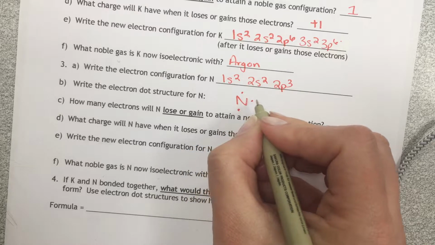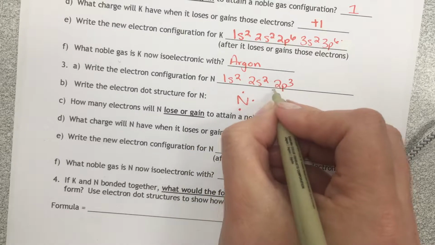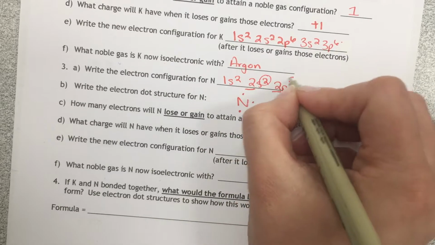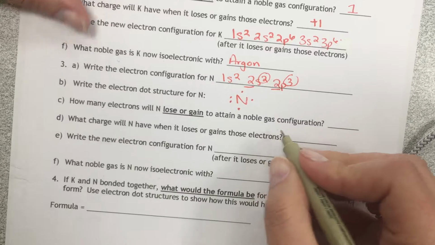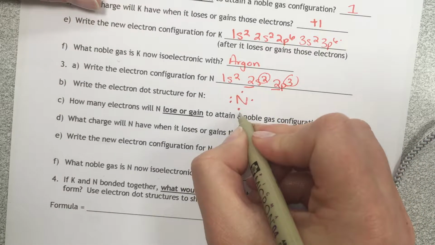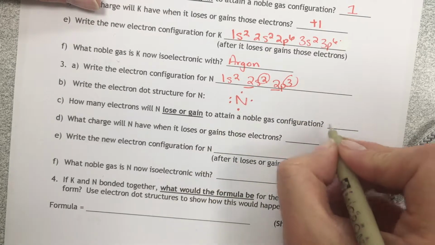1 and 2. So we have 5. My bad. Okay, so 5 electrons. How many will it lose or gain? It's going to gain 3. It's easier to gain 3 than to get rid of 5.